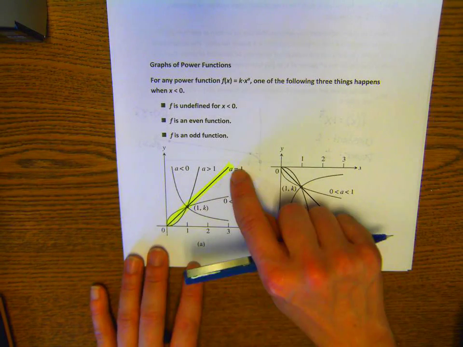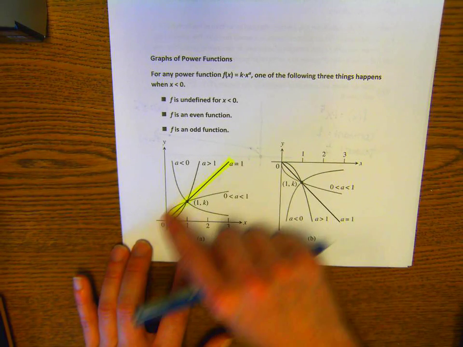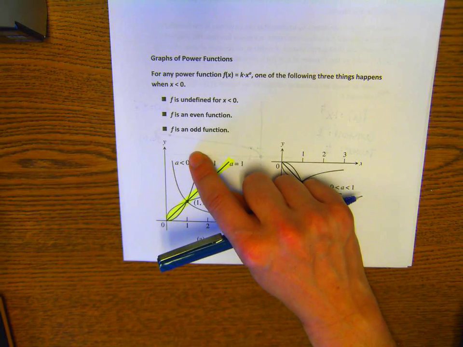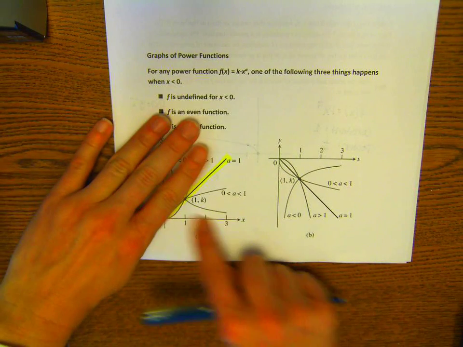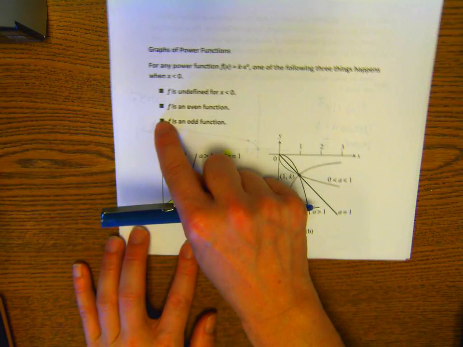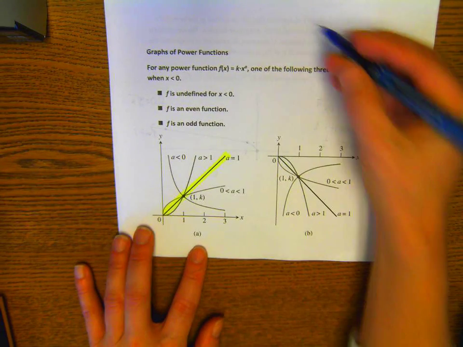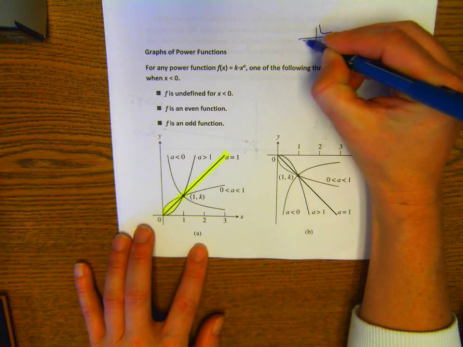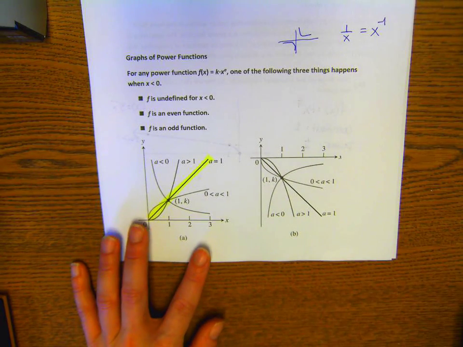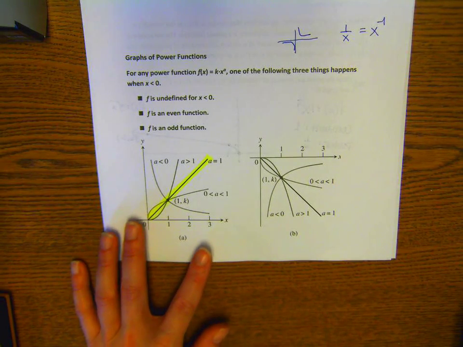Okay. When you start putting in powers bigger than 1, do you see how they increase faster than that line? When you start putting in fraction powers, remember our square roots and stuff, then they increase slower. When they're negative powers, they become like the 1 over x function. Remember the 1 over x function? Yeah. This guy? That's really the same as x to the negative first. It's really a negative power function.